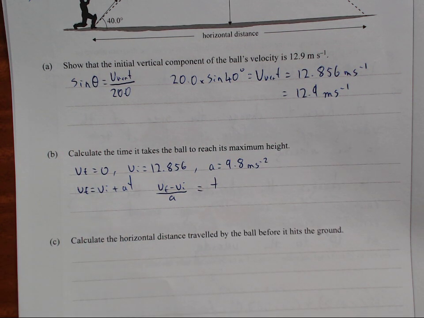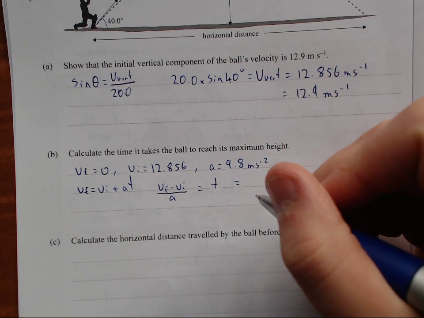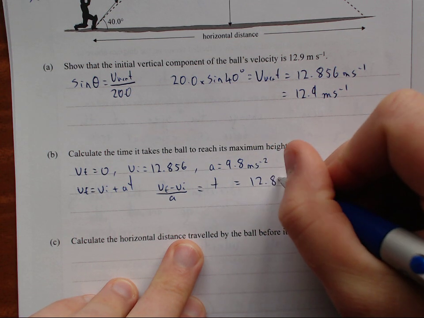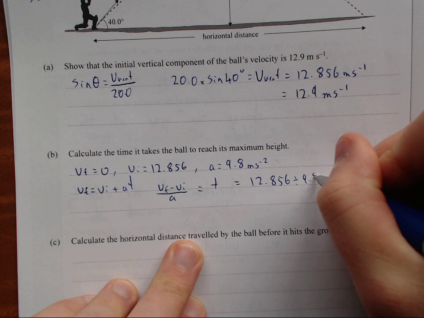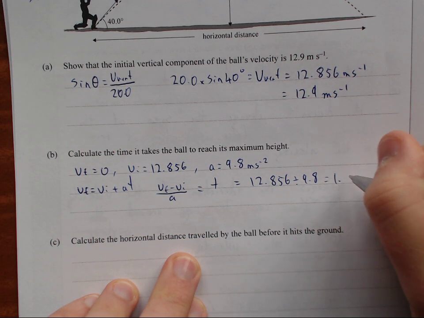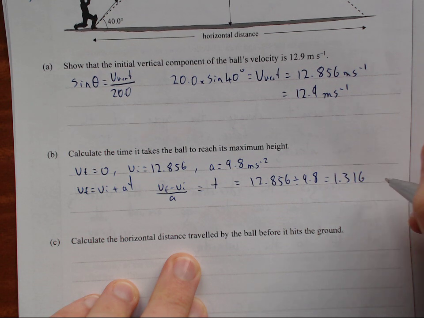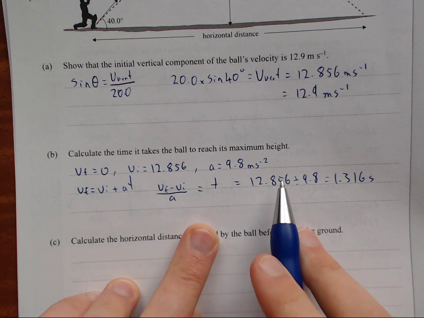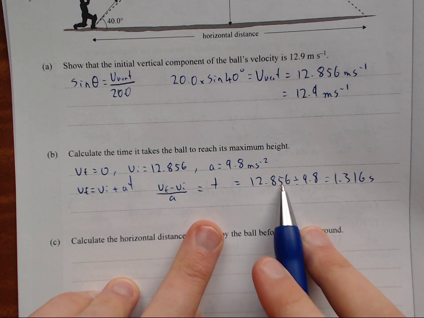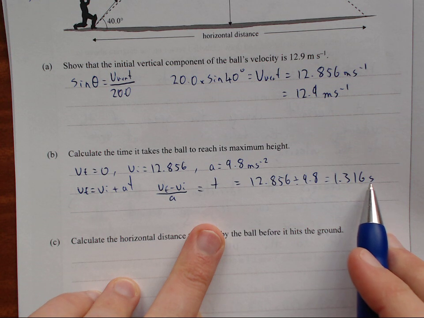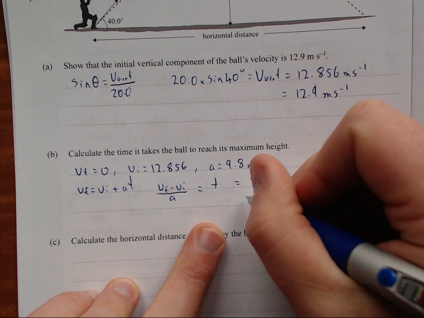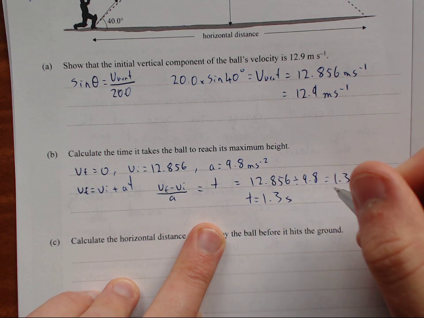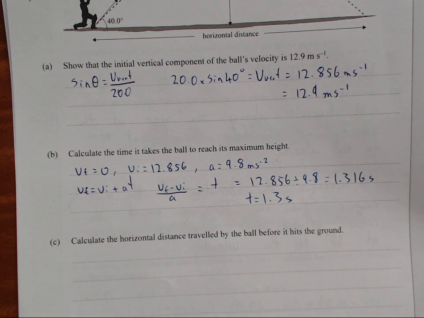Right, so we're going to plug that in, and once we plug that in, 12.856 divided by 9.8 equals 1.316 seconds. I don't think this is the case, because I think when I originally did this previously, I used 12.9, but 1.316 seconds rounds to time equals 1.3 seconds.